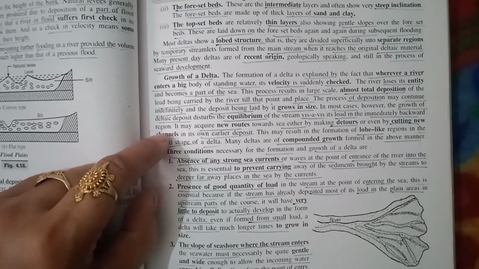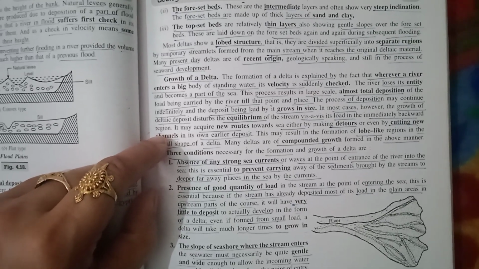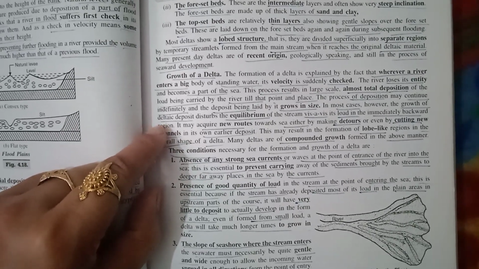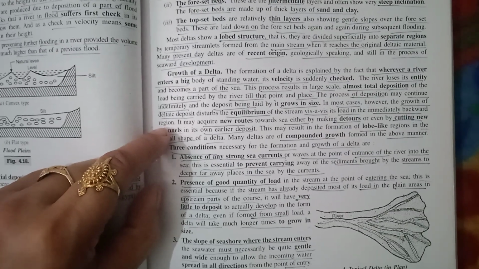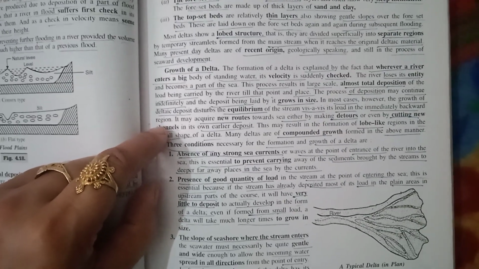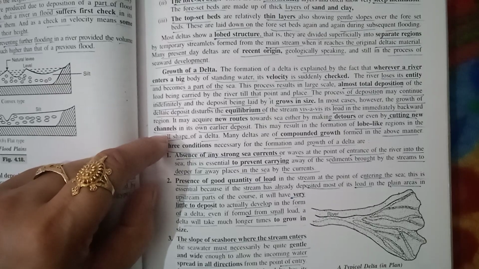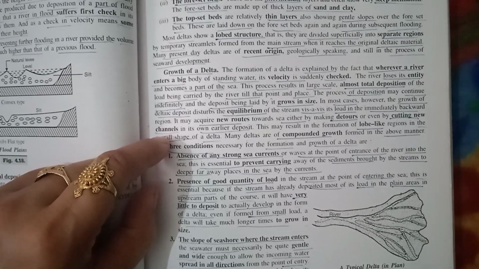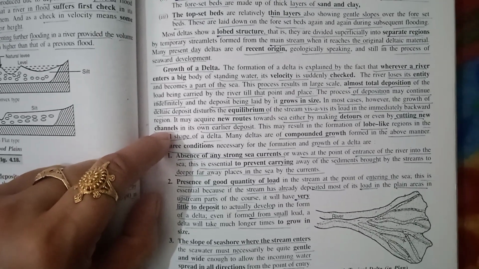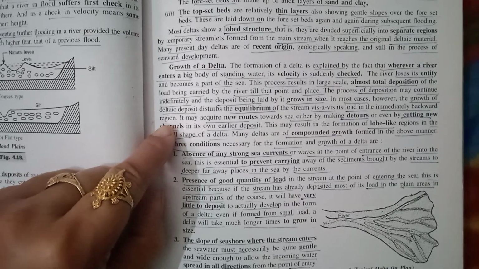In most cases, however, the growth of deltaic deposits disturbs the equilibrium of the stream, which deposits its load in the immediately backward regions.